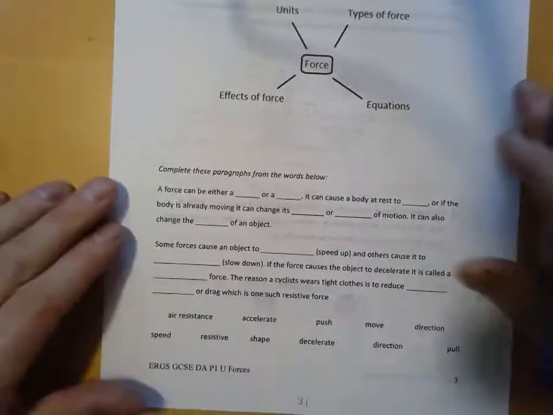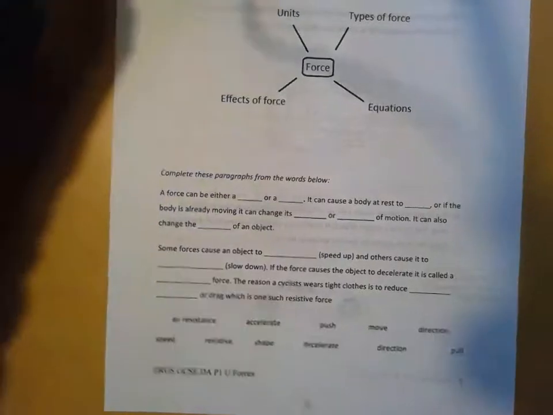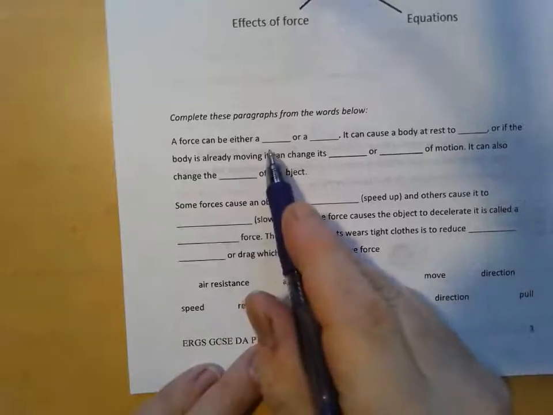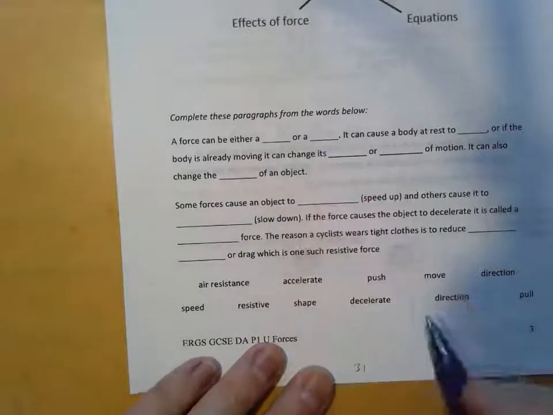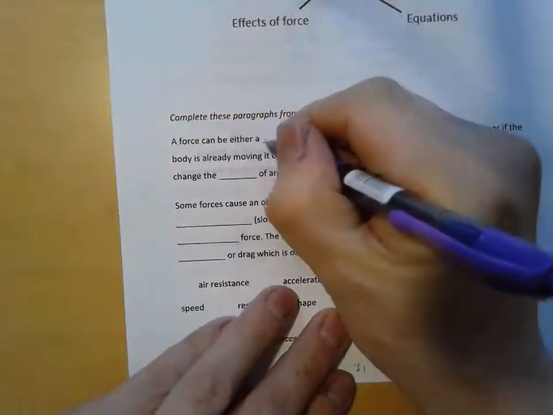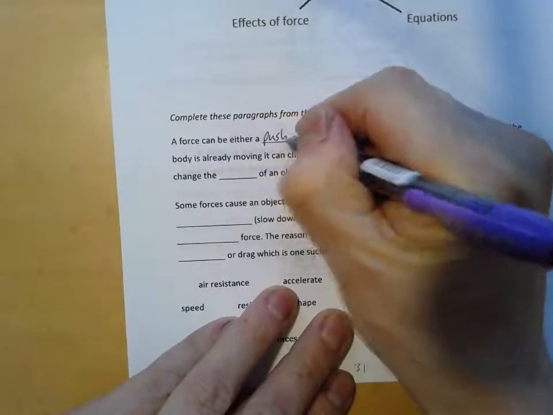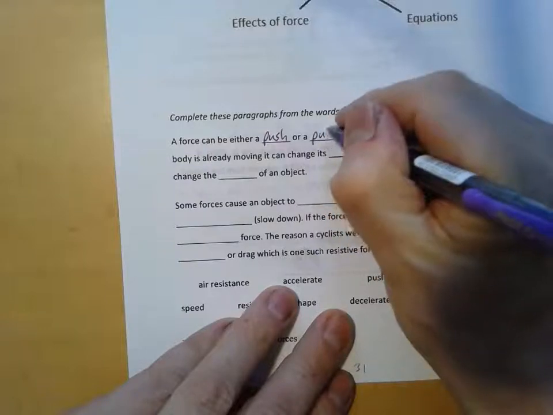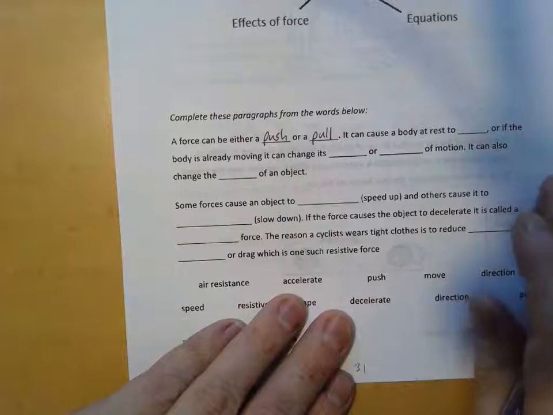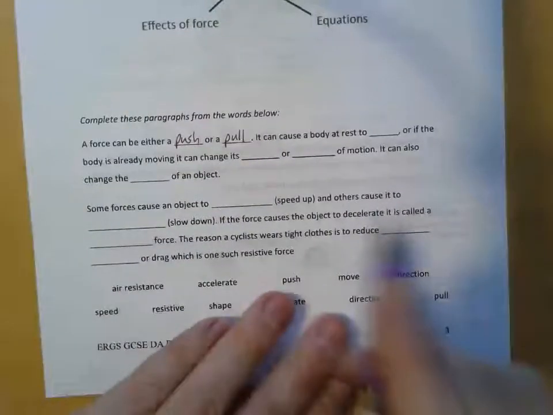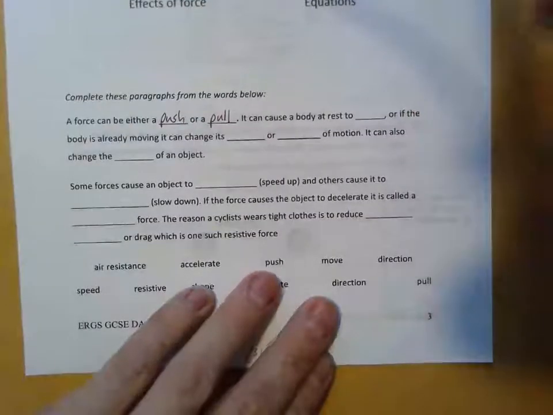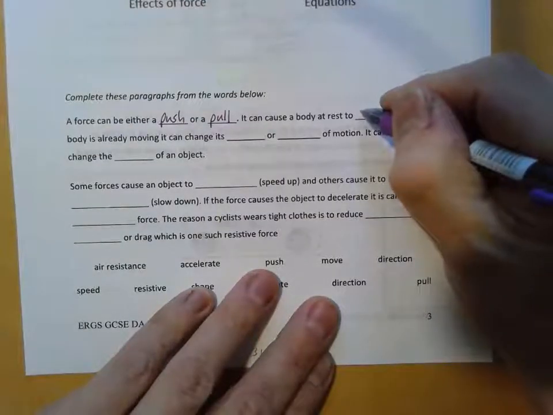Okay, now out of all of that we get the following. Let me zoom in a little bit. So a force can either be one thing or another. Do you remember what those things are? Have a little think. A push or a pull. Okay, so we can define a force as either being a push or a pull. What can a force do? It can cause a body at rest to start moving, to move.